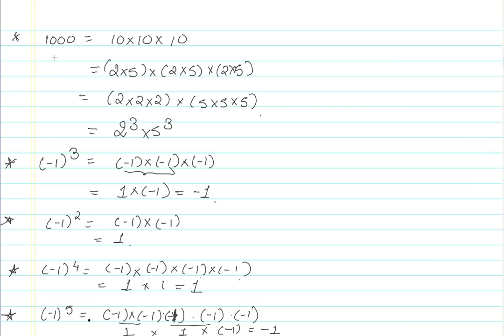You might be observing a pattern here, or wondering why I am taking these numbers. It is to make you understand that if I have minus 1 raised to 2, 4, 6, 8 and so on, I will get the answer 1. And if I have minus 1 raised to 3, 5, 7 and so on, I get the simplified answer minus 1.